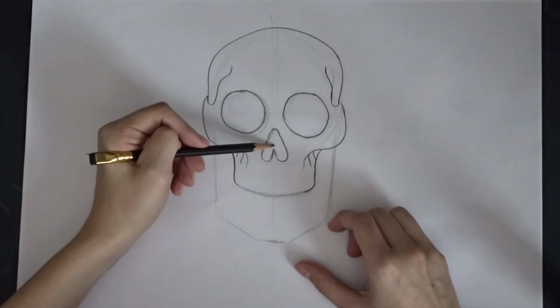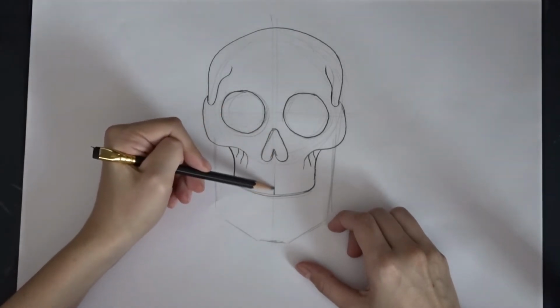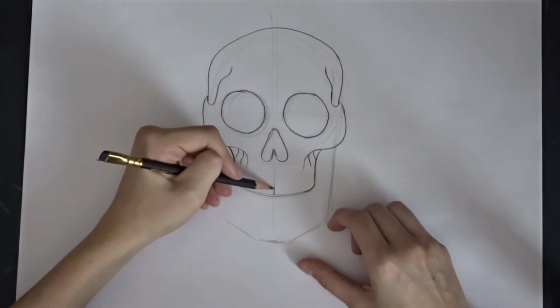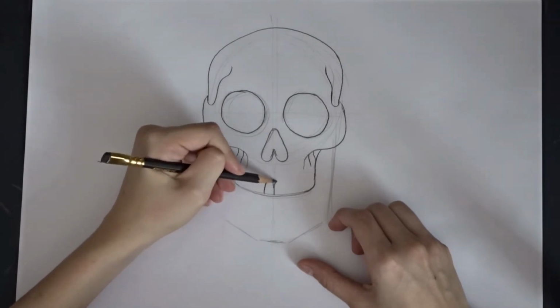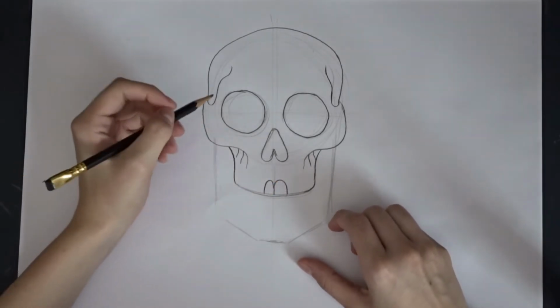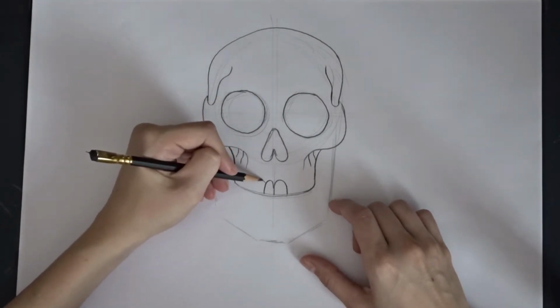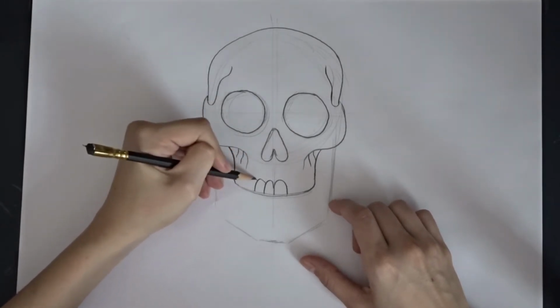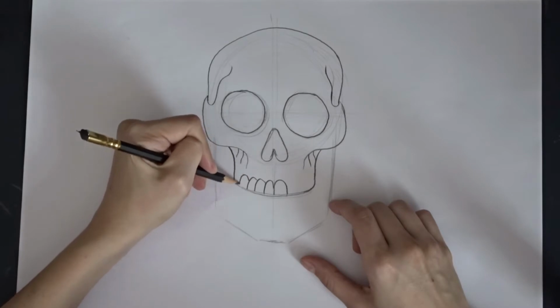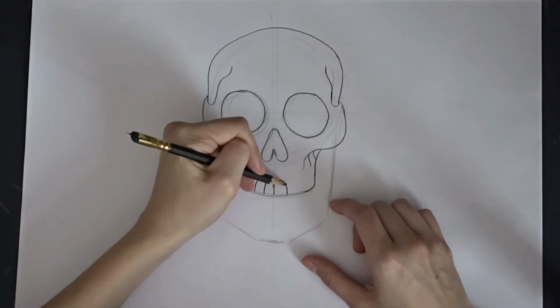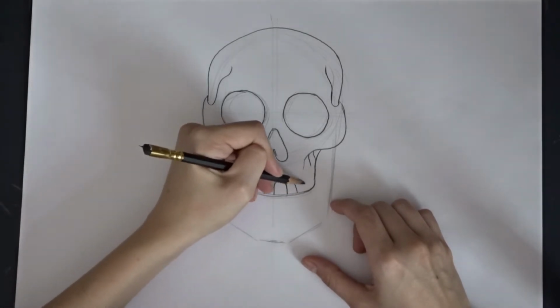Now a really good idea is to use this center line to draw your first 2 teeth that are going to fit right here. Don't draw your teeth too small. They'll look really funny if you draw them really small. And now I'm going to stack more teeth on this side, and more teeth on this side.